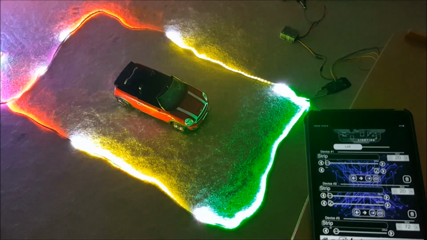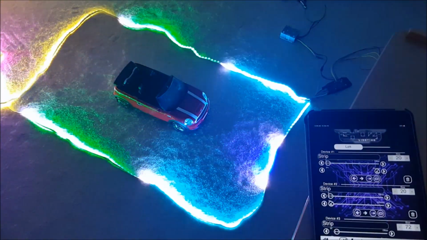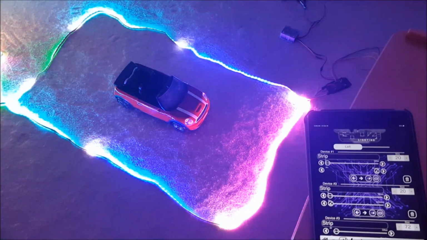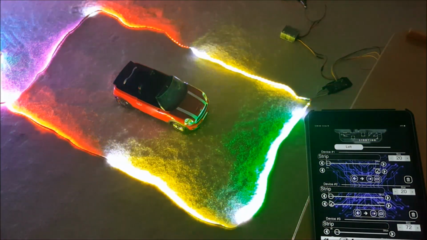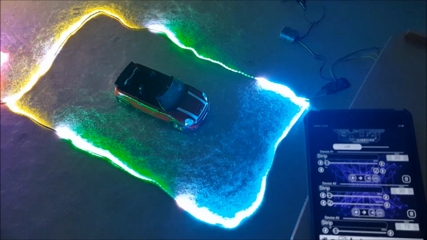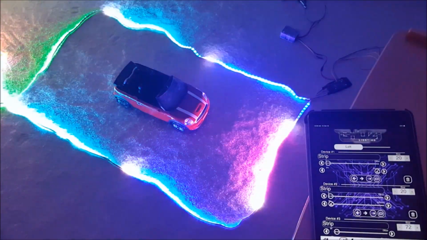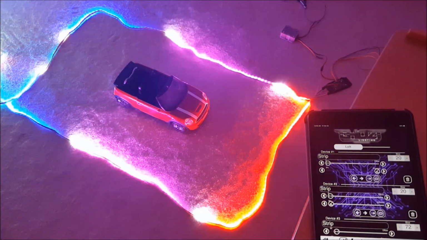And so what I've done here is I took my two 5-meter strips. So I hooked up one to the left channel and one to the right channel. And then I've put a little toy car there in the middle just as a visual aid. So you can see where the front of the strips are, where the front of the car is, and everything.